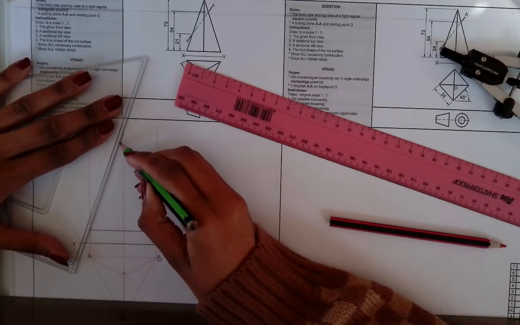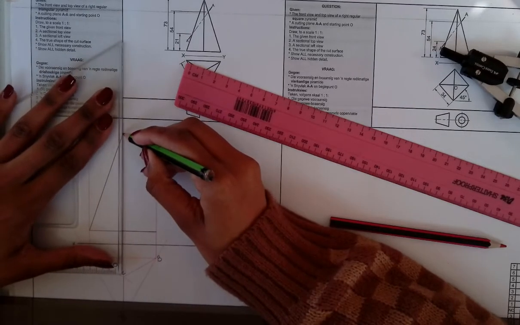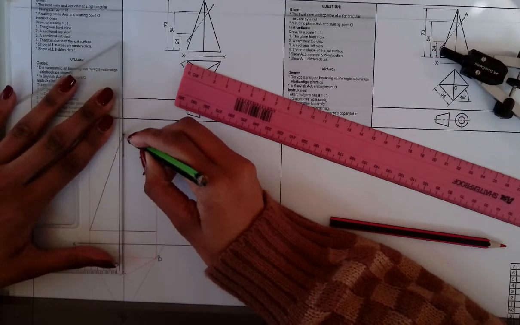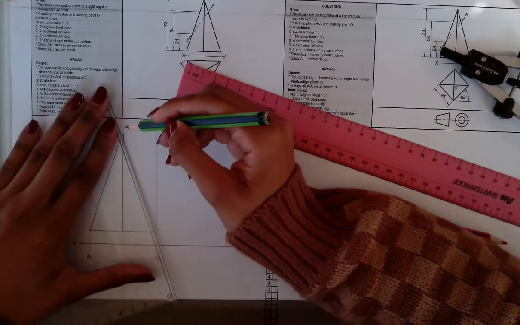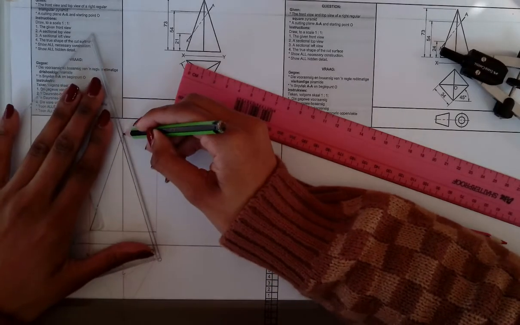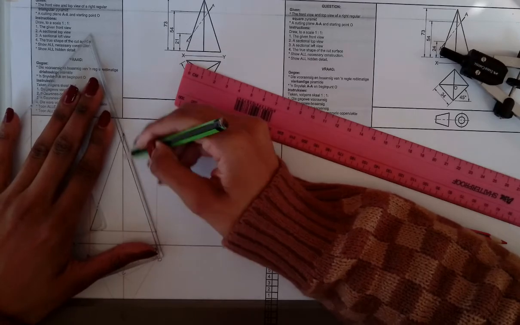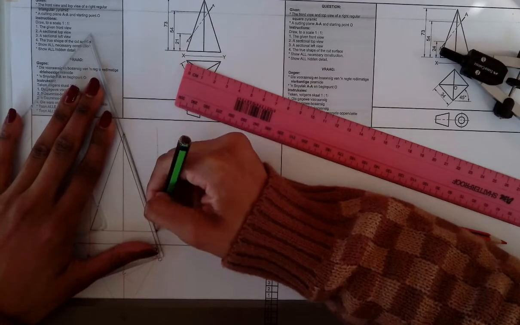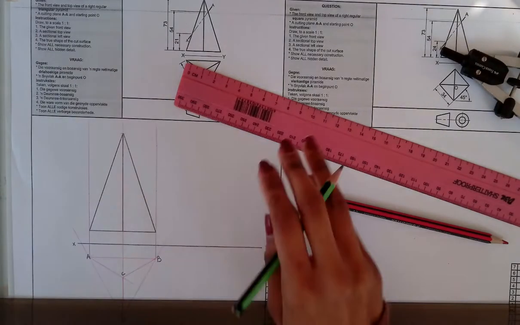So we have our first, second here, second and third here. And that is our front view.